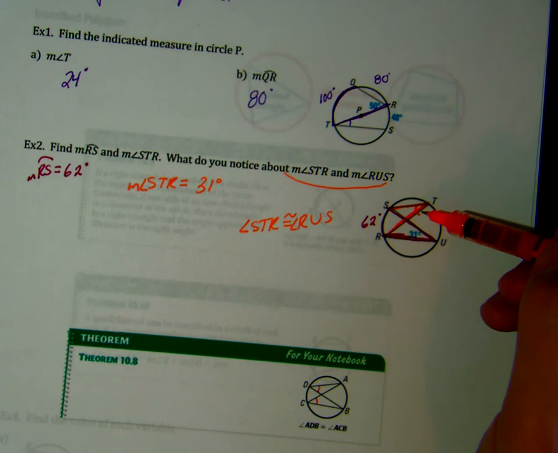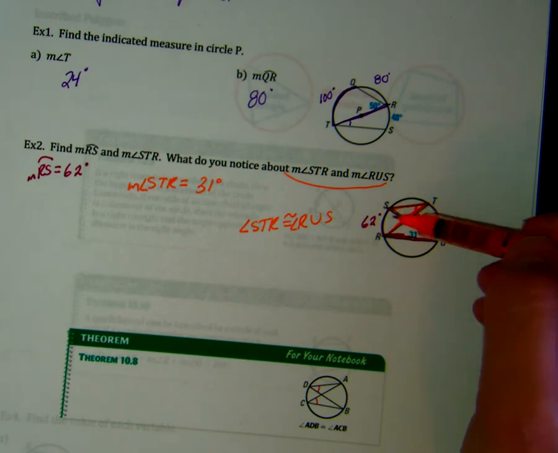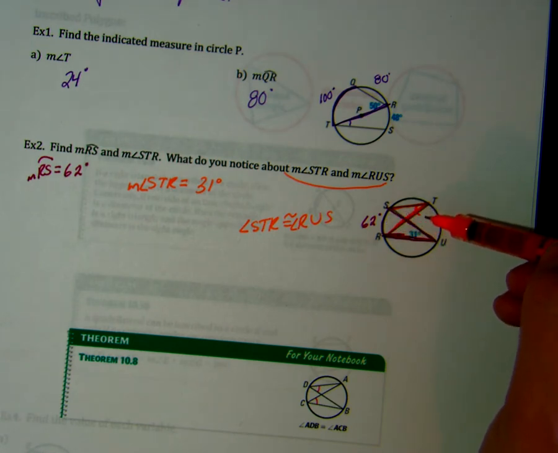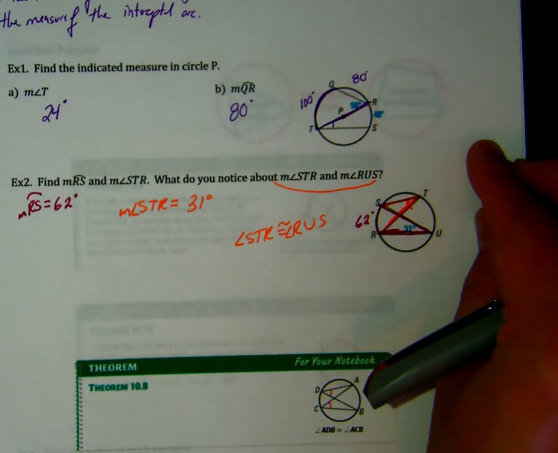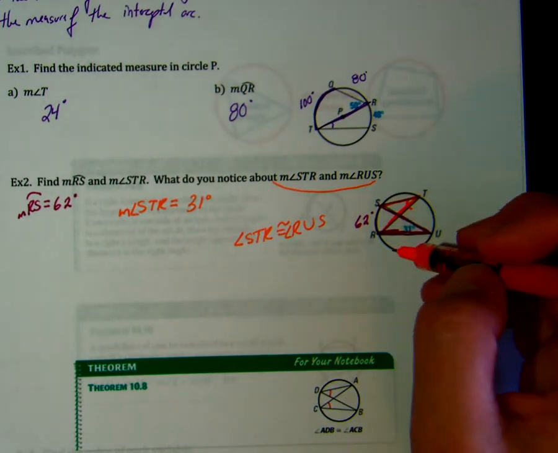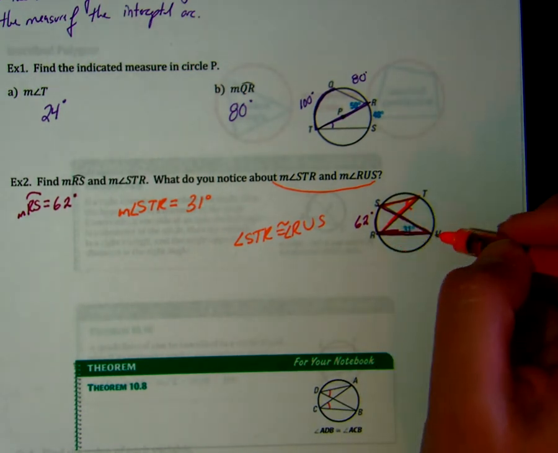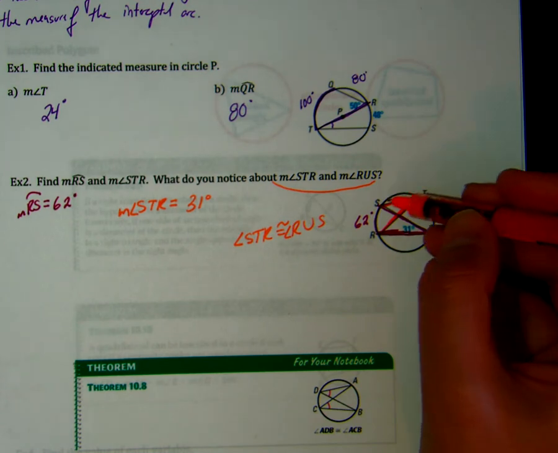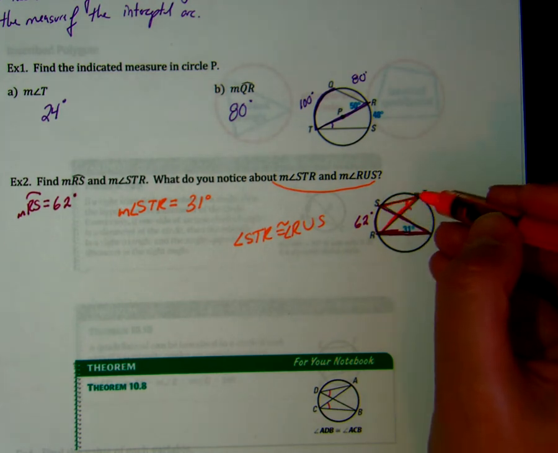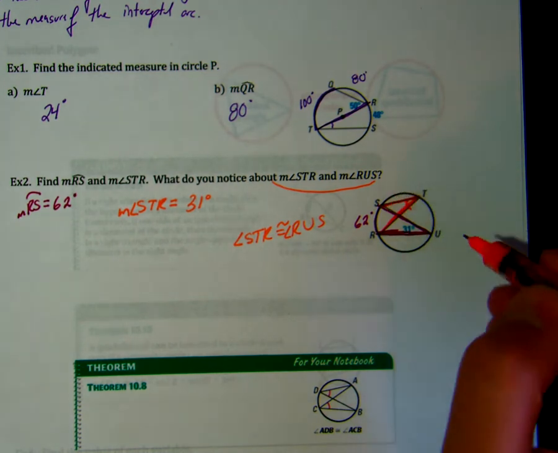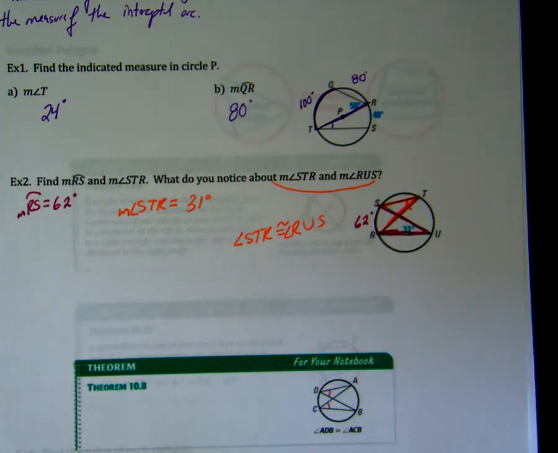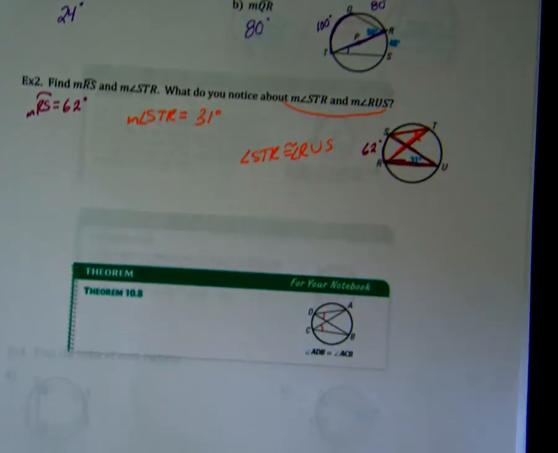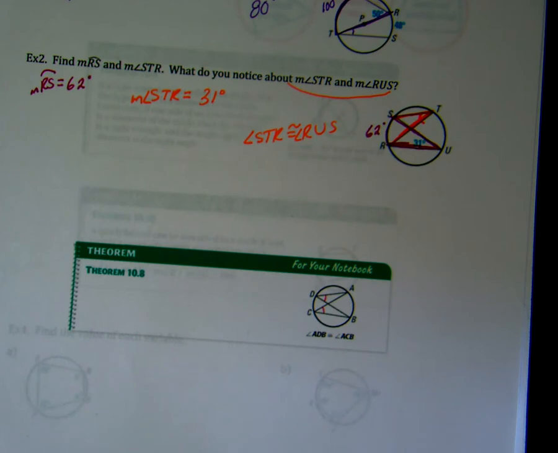The measure of an inscribed angle is half the measure of the arc, so it apparently doesn't matter where this vertex is. As long as it intercepts arc SR, it's going to have the same measurement. You can almost imagine dragging this vertex around the circle, and it will not change what that angle is. So that is one of the theorems for today.